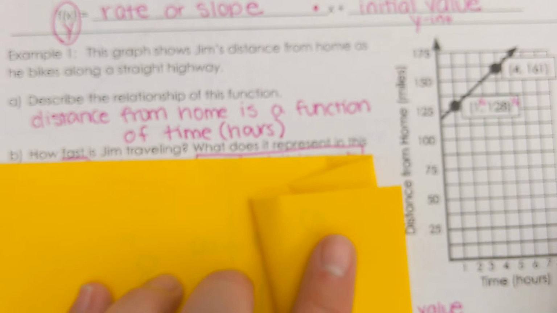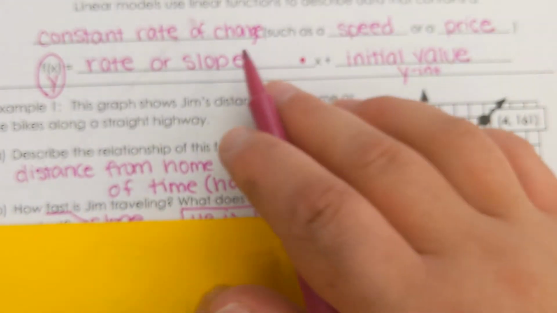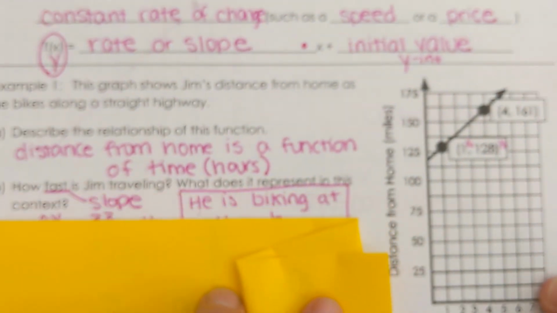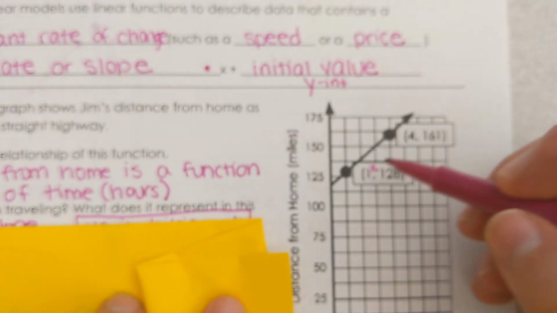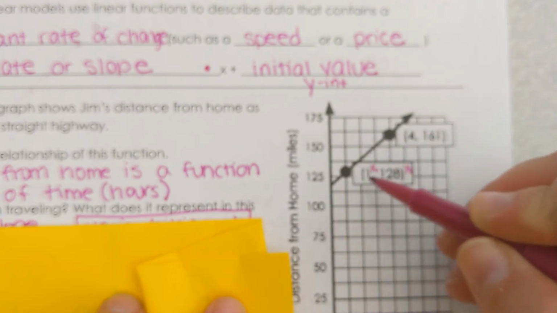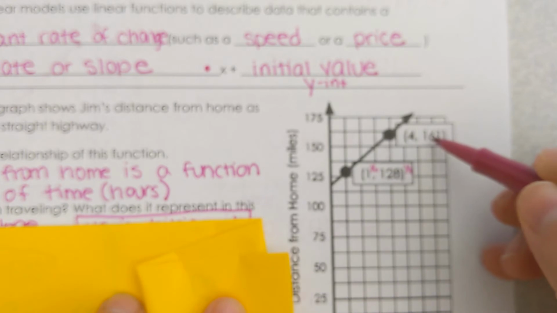Right? And then we're going to answer the question, how fast is Jim traveling? What does this represent in terms of this context? Well, that's his rate, which I said is the same thing as slope. So I'm going to come over here and I'm going to look at my change in y's over my change in x. And my y's are going from 128 to 161.